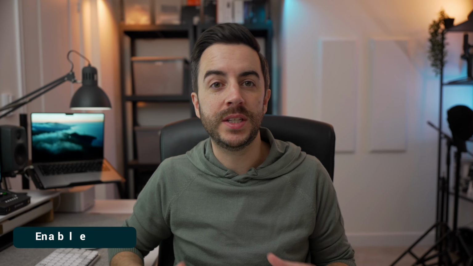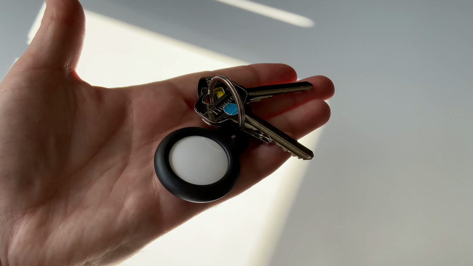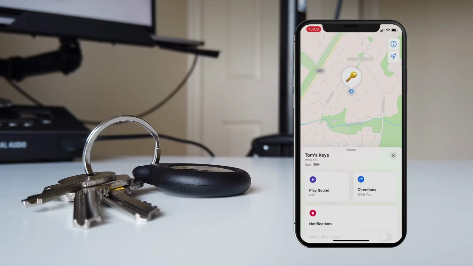Find My is a tool that allows you to track items such as your iPhone or keys if you've attached an AirTag to them, but it can also be used on your Mac. While it's most useful on a MacBook, you can even enable it on a desktop Mac like a Mac Studio or Mini, which is good to know in case it's ever stolen.